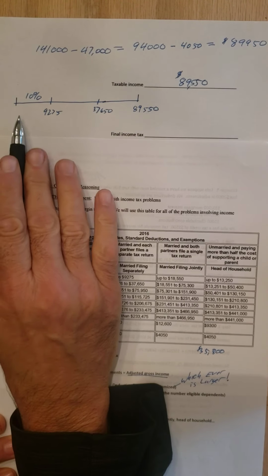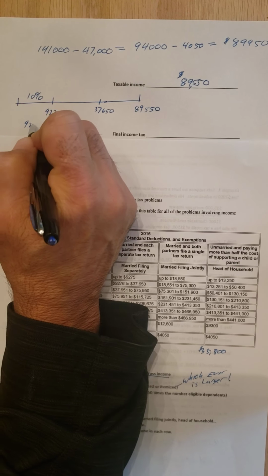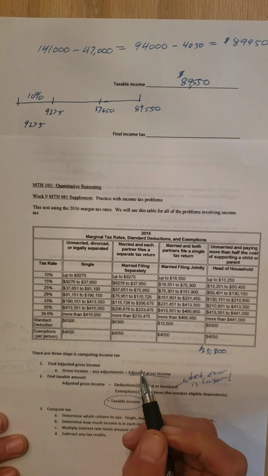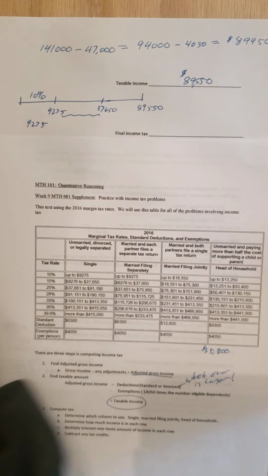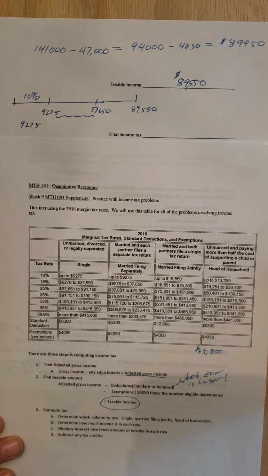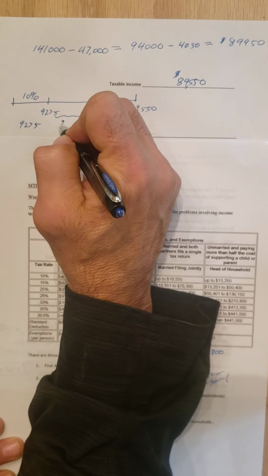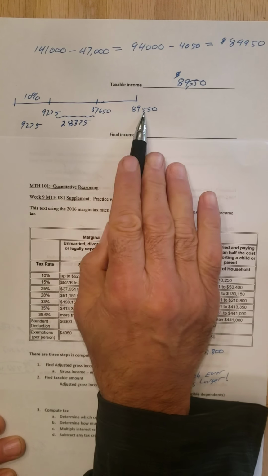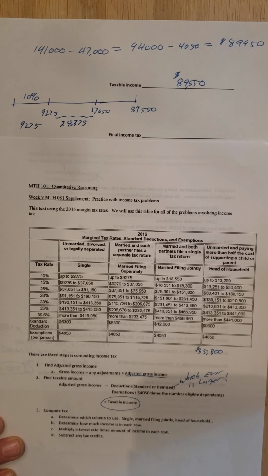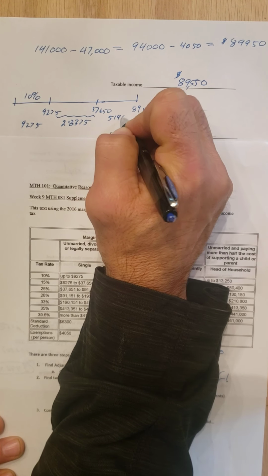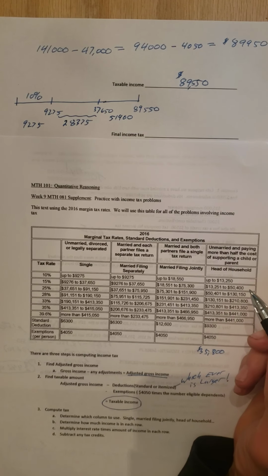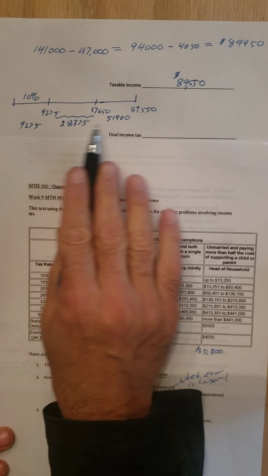So how much is in here? Well, we went through the entire interval, so it's 9,275. How much is in here? Well, I'm going to take that 37,650 minus the 9,275. It's 28,375. How much is in here? I take the 89,550 minus that previous endpoint of 37,650, and I get 51,900. So that's how much is in each one.